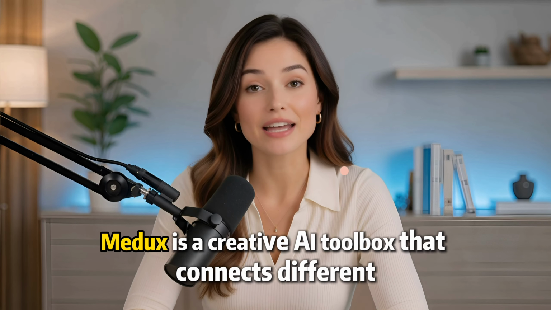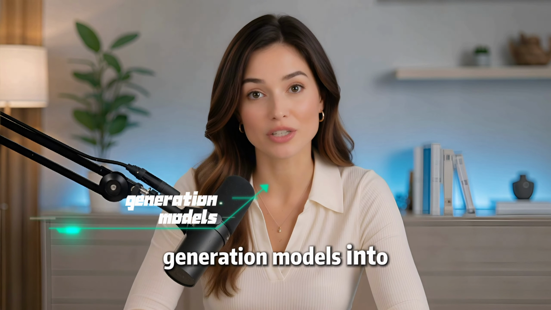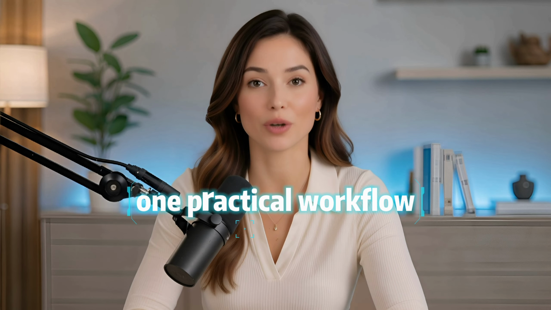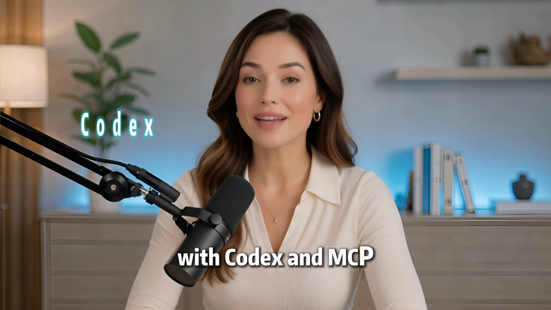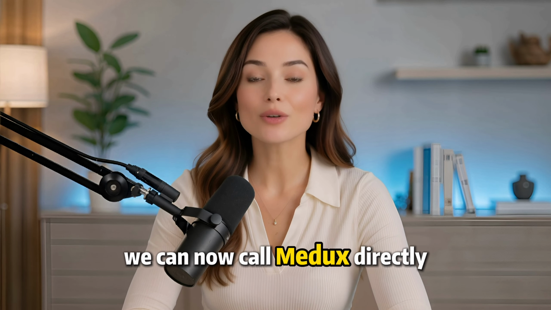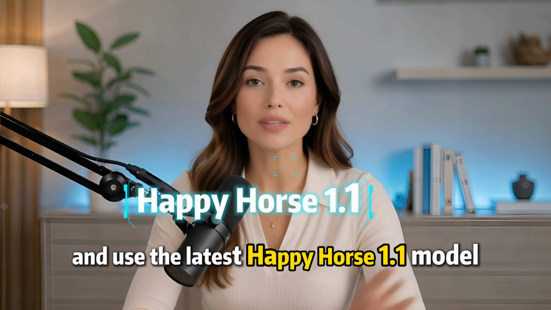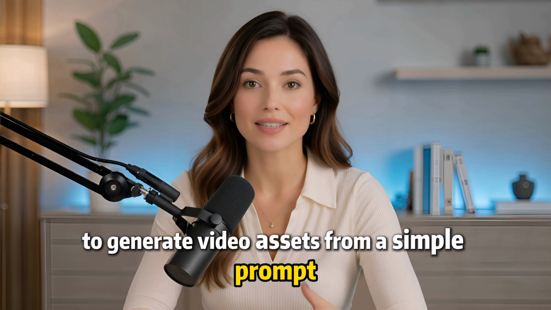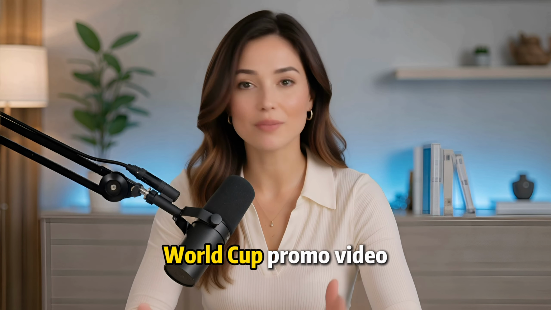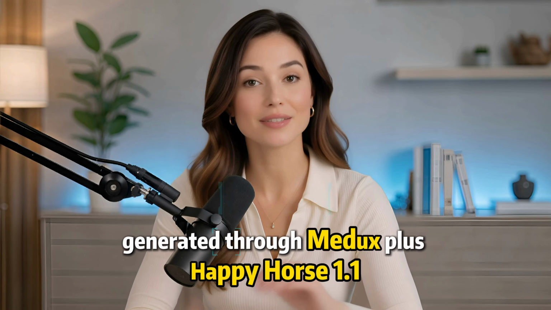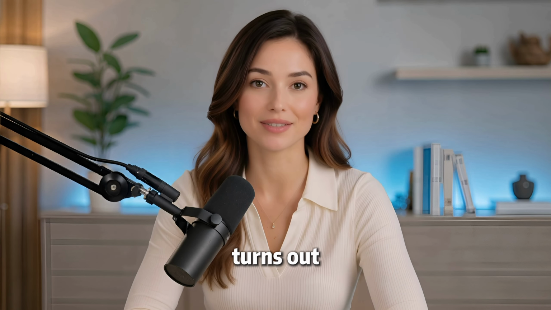Medux is a creative AI toolbox that connects different generation models into one practical workflow. With Codex and MCP, we can now call Medux directly and use the latest Happy Horse 1.1 model to generate video assets from a simple prompt. Now, let's take a look at how a World Cup promo video generated through Medux plus Happy Horse 1.1 turns out.